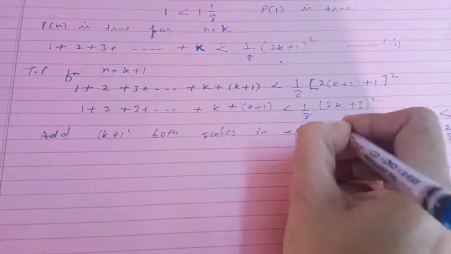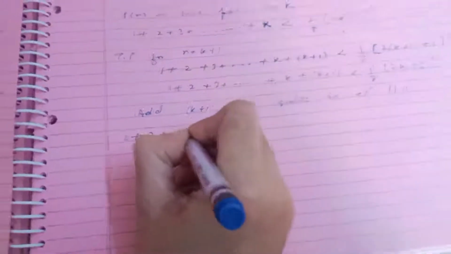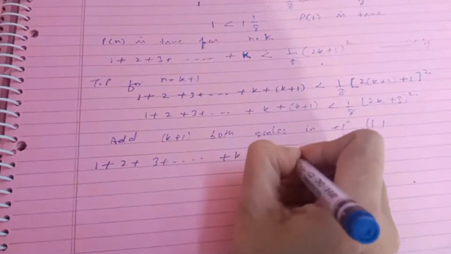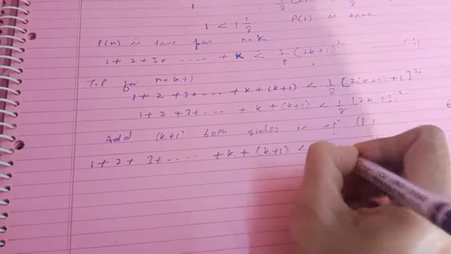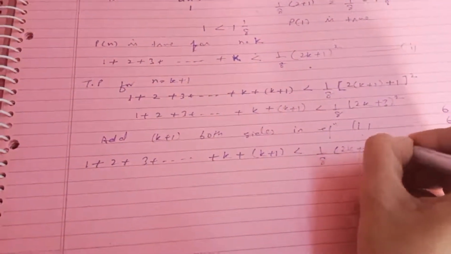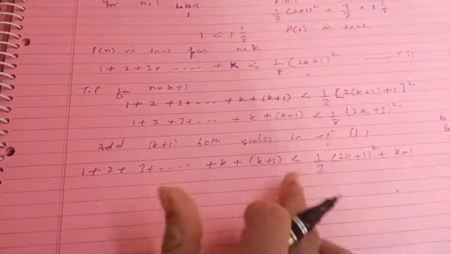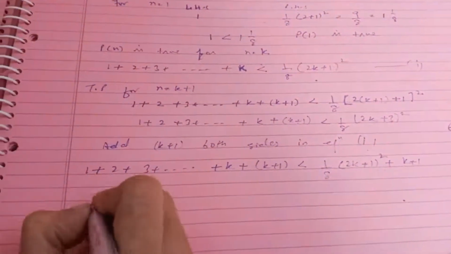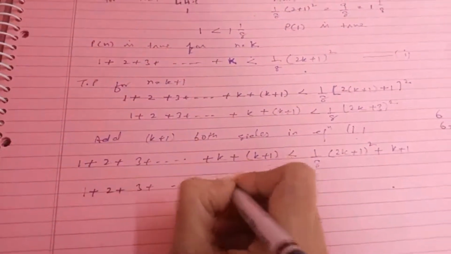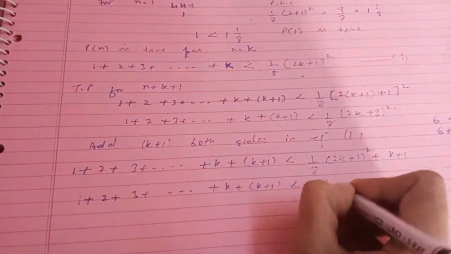equation first. So you are going to, what, it will be converting into 1 plus 2 plus 3 plus k plus 1 less than 1 by 8. What is it? Your 2k plus 1 whole square plus what I added, k plus 1. Okay, I can add same. This will remain same. So now this is mine. What I need to prove, it is coming to there only. So it will be your k plus 1 less than 1 by 8.